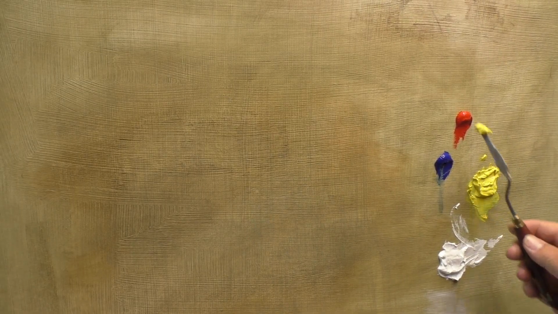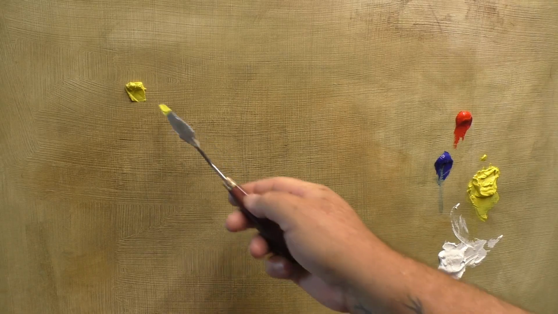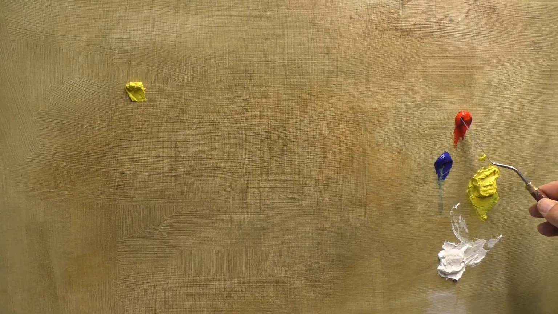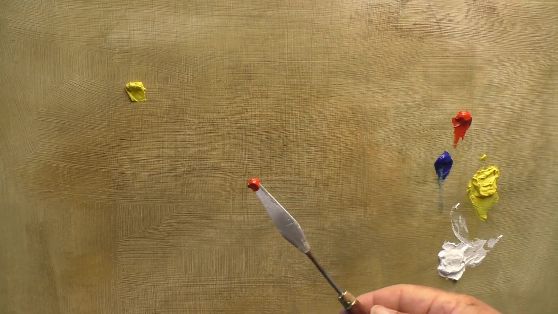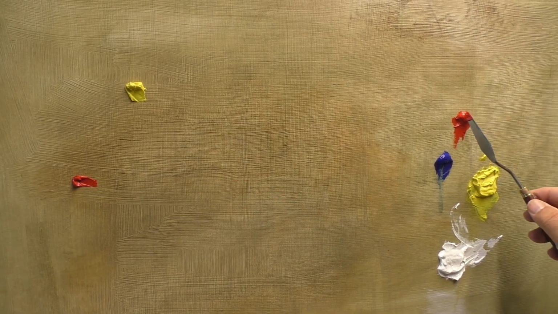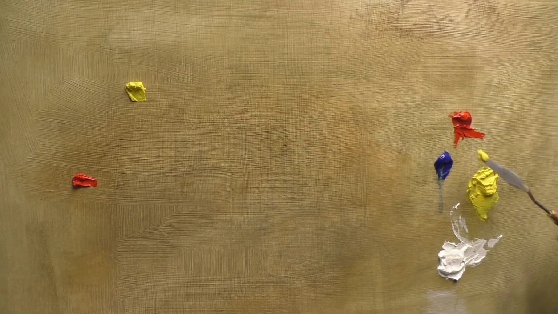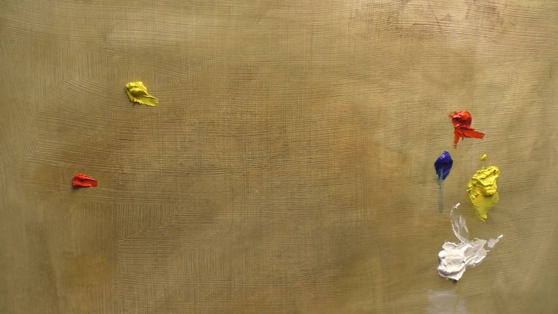Let's put a yellow. My colors here are lemon yellow, azo red, and this is a cobalt blue, but not only cobalt, it's a cobalt blue ultramarine.